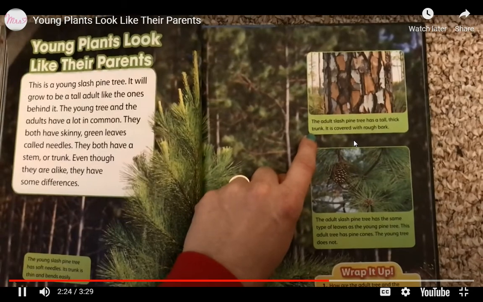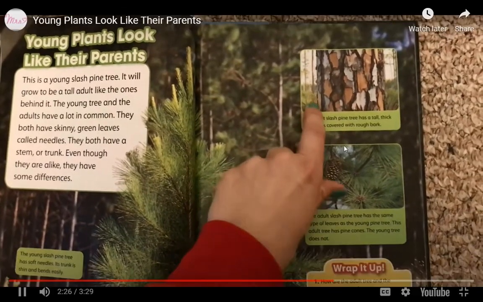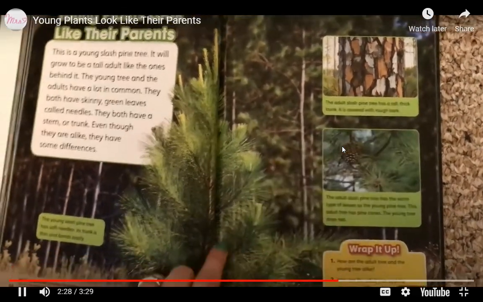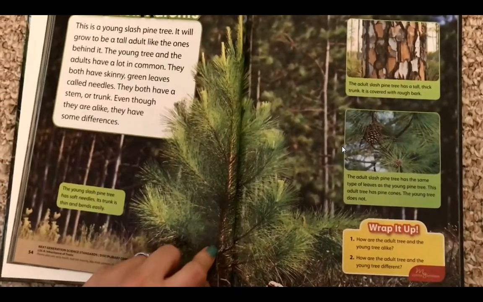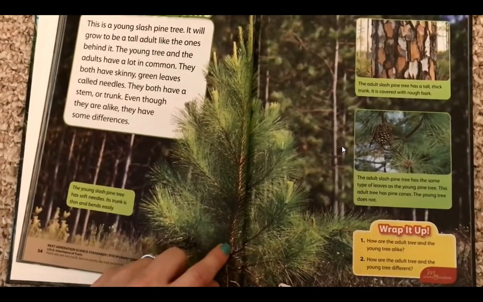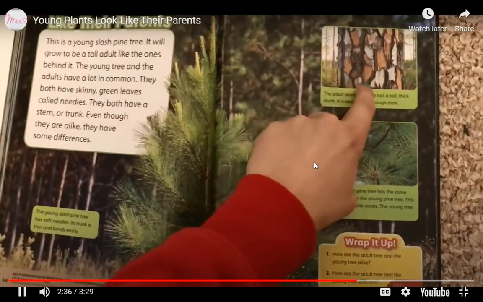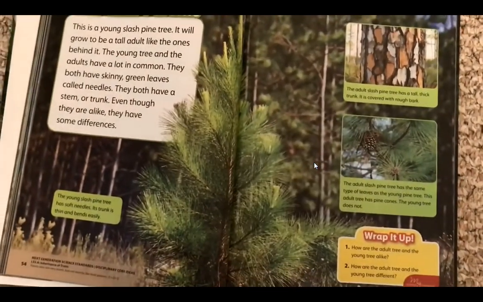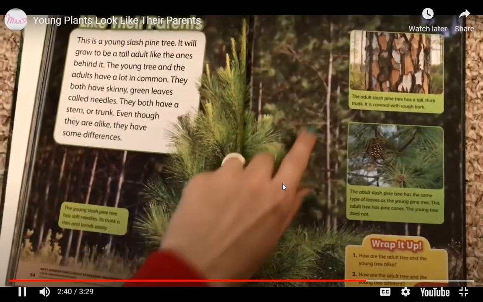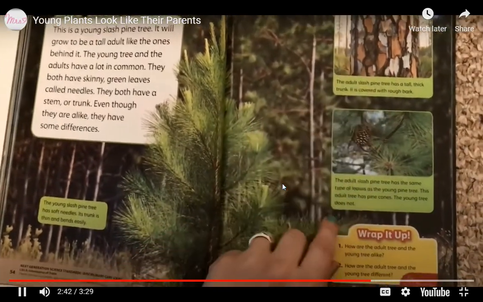It is covered with rough bark. So this is the adult. This is what it looks like. And the young pine tree, it doesn't have that yet. It has the stem, but it's not as big and thick as the adult plant is. However, when it grows up, it will have the same kind of trunk.